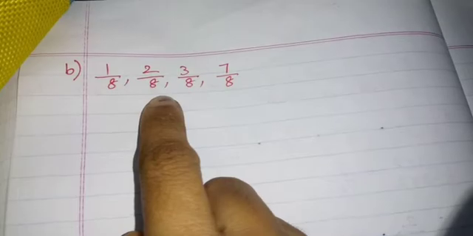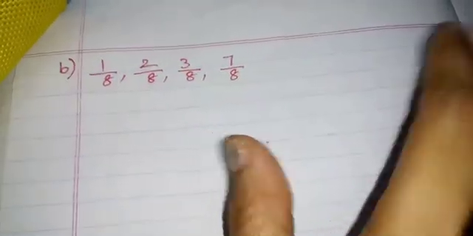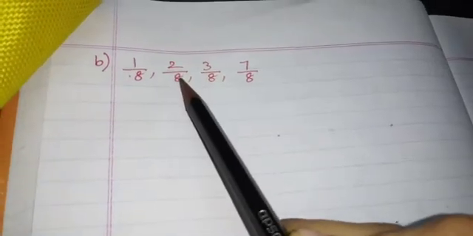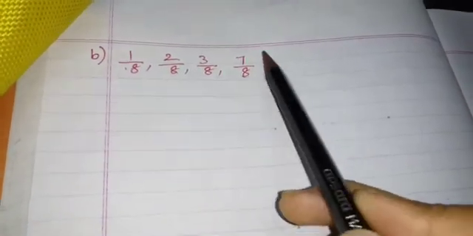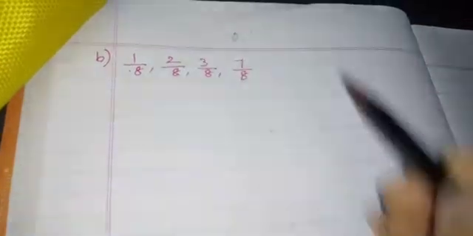Okay. Next is your B problem. What are the values given? 1 by 8, 2 by 8, 3 by 8, 7 by 8. In this, all the denominators are the same. So we don't need to make the denominators the same. Our main job is to draw the number line and just plot the points. Actually 1 by 8, 2 by 8, 3 by 8, 7 by 8 all lie between 0 and 1. You can just check it by dividing and see. All the values lie between 0 and 1.